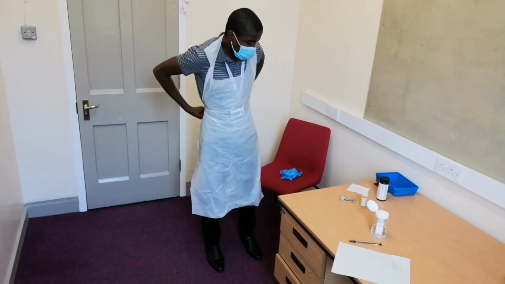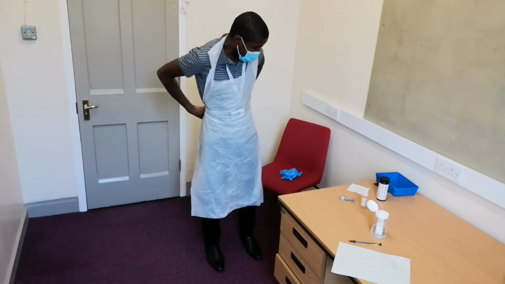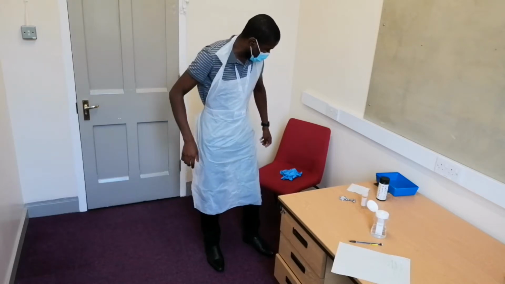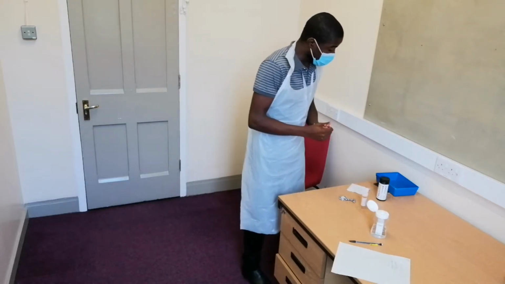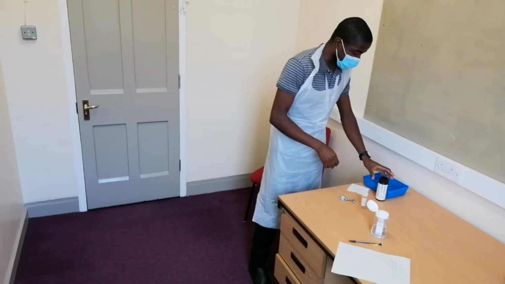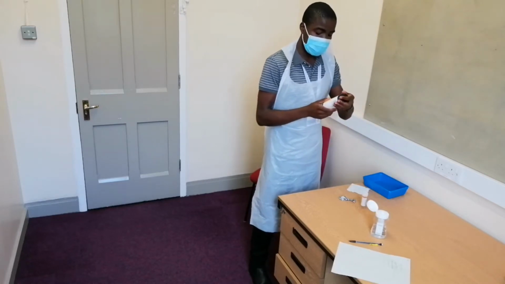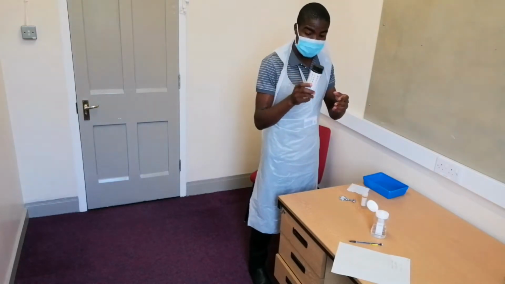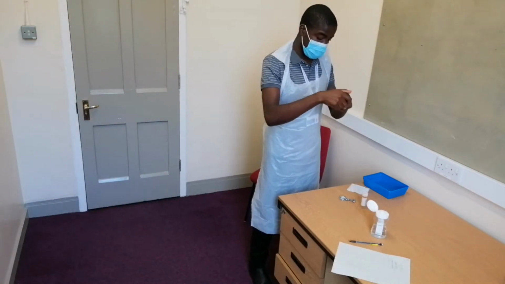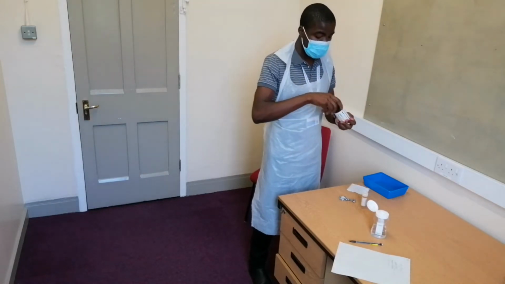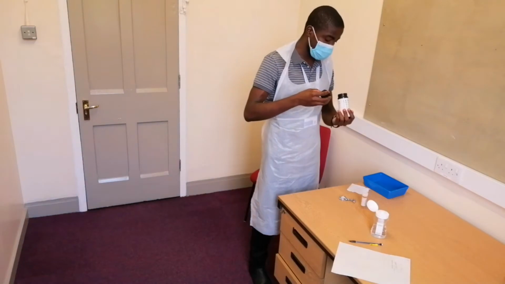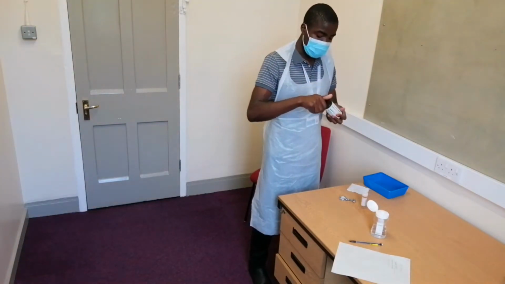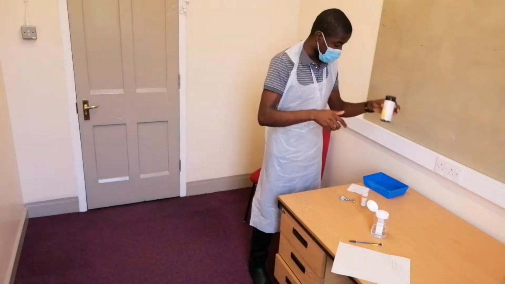Now, assessor, has my trolley and tray been cleaned and ready for use? Yes. Okay, thank you. So for this procedure, I'll require the reagent strip for the urinalysis. It is intact, expiry date 2022. I confirm I have a sufficient number of strips. They are enough. Happy to use.